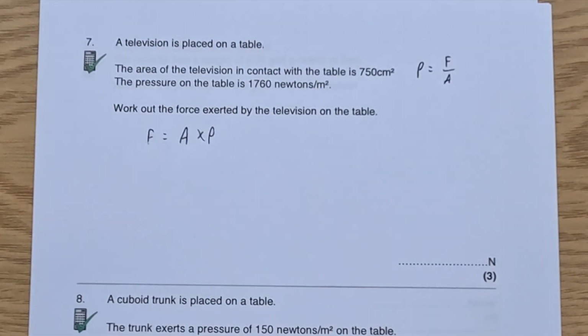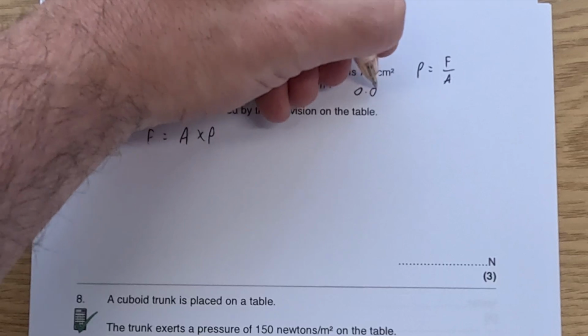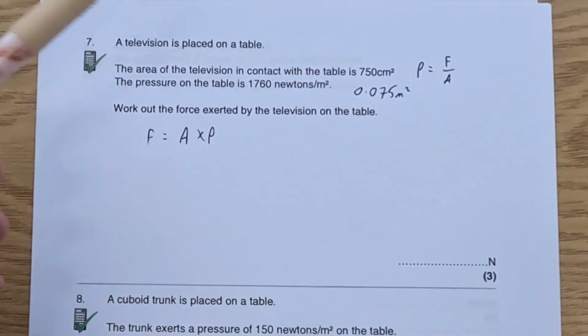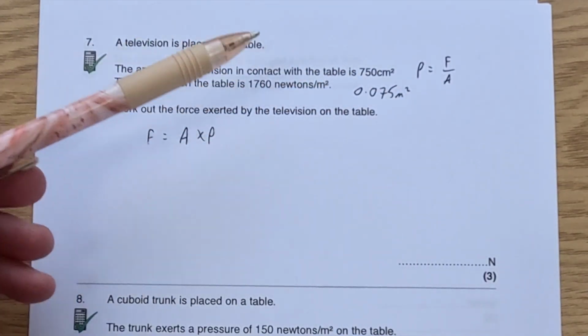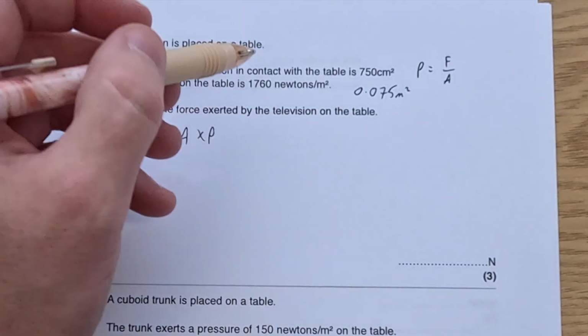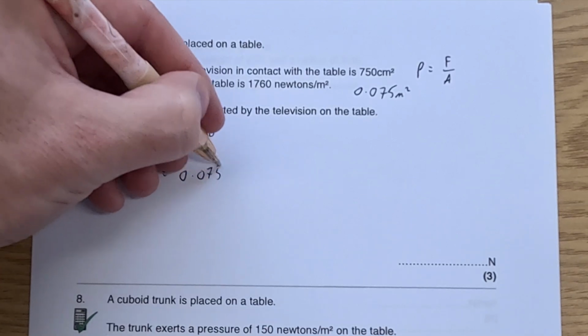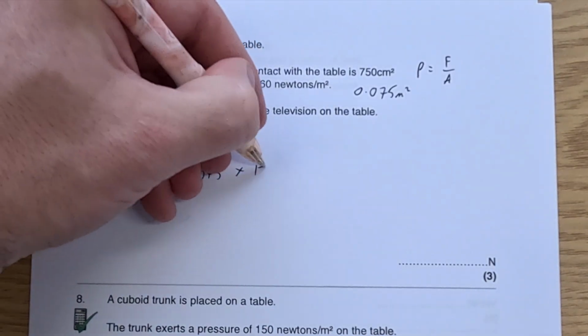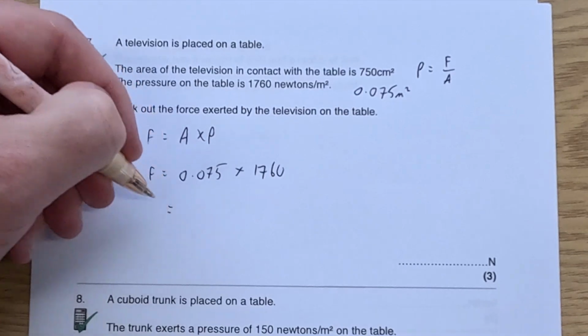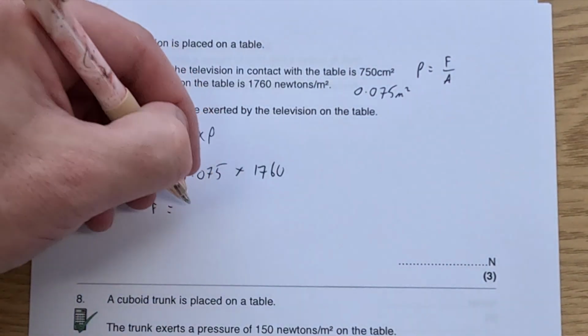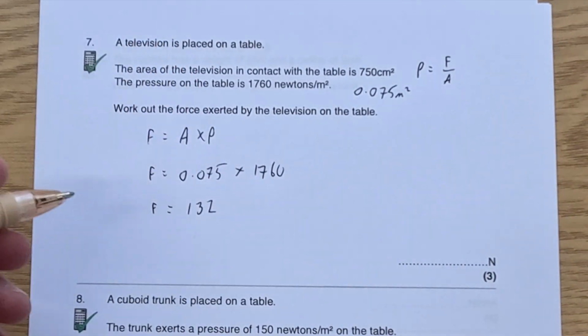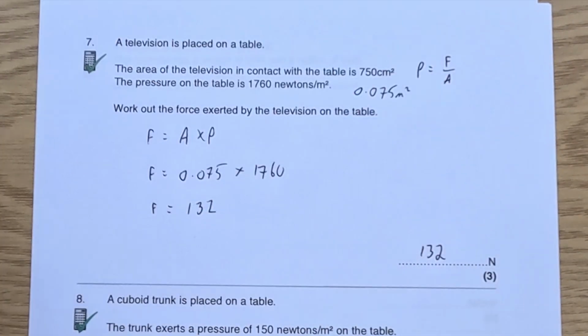So we've got a calculator here. If we take our 750 and we divide that by 10,000, or by 100 and 100 again, that's equal to 0.075 metres squared. So that's the area of the television that's in contact with the table. Now we've got the force is equal to the area, 0.075, multiplied by the pressure, 1,760, and that's equal to 132. So the force is 132 newtons, and that's it.